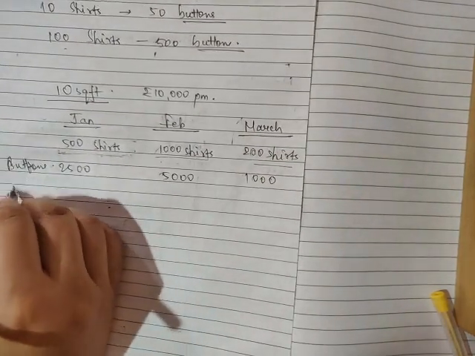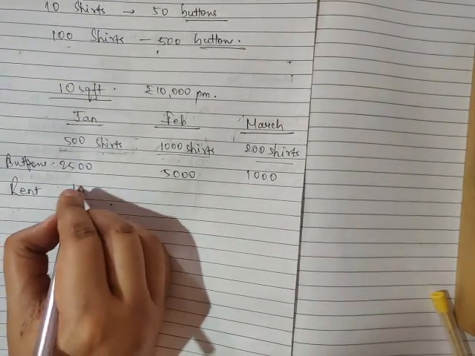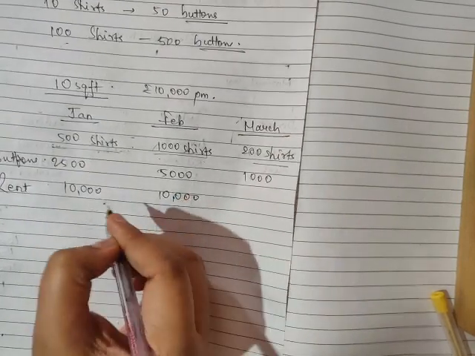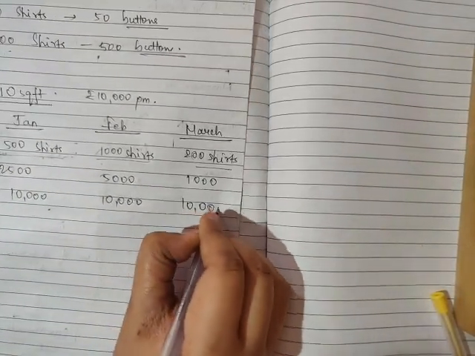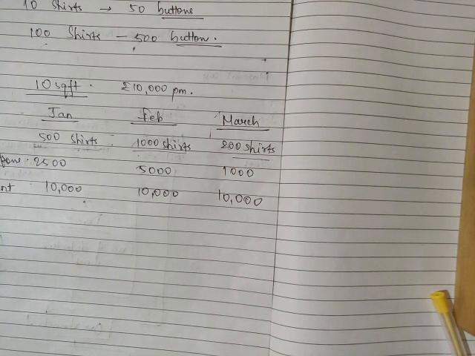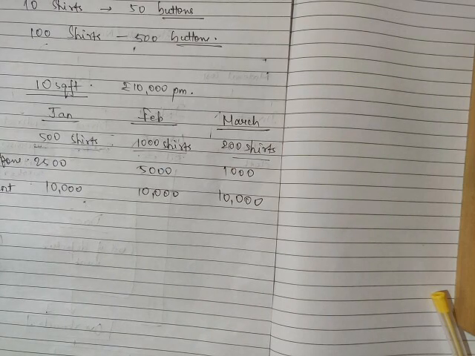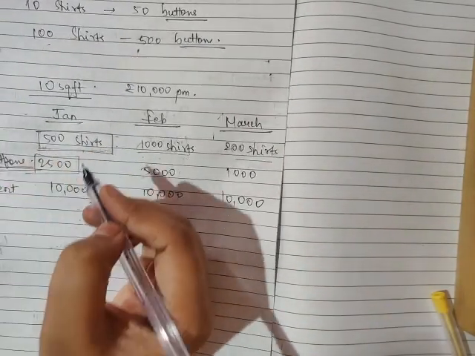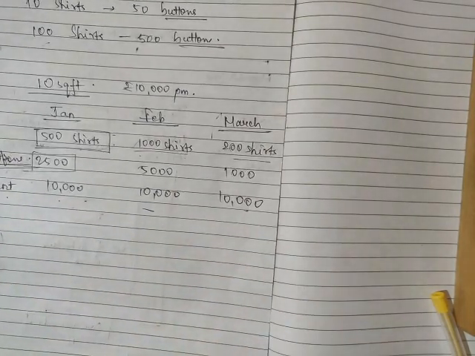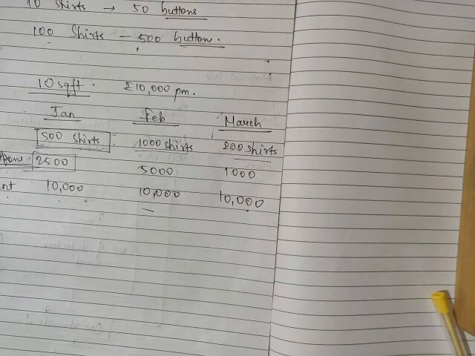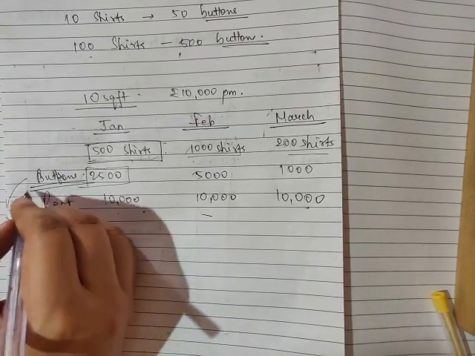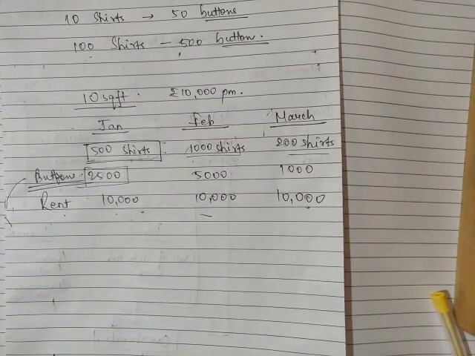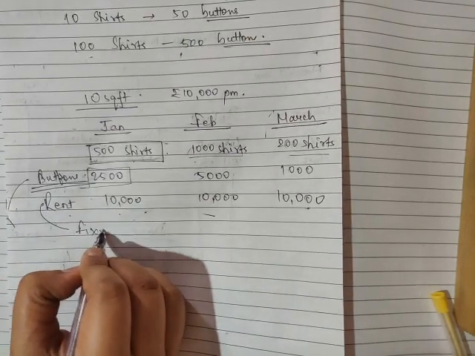But the rent in all these 3 months will remain the same. You will have to pay to the owner 10,000 rupees in all these 3 months. Owner is not concerned whether you make a lakh finished product or just a single good in the factory premise. So we see that whereas the buttons requirement is changing with the finished product, the rent is remaining constant no matter how many units you produce. So direct material, the buttons, is a variable cost, and rent is a fixed cost.